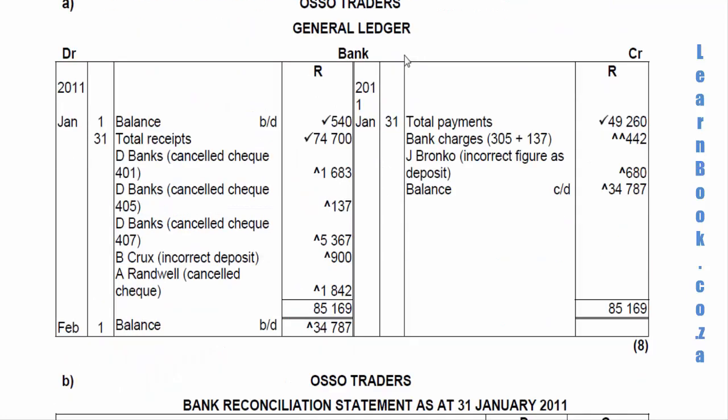We know that the bank ledger account decreases on the credit side, so that is why we put 680 Rand on the credit side of the bank ledger account, and J Bronco is the contra account.